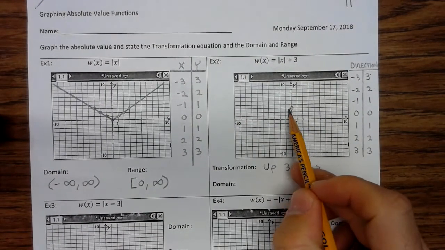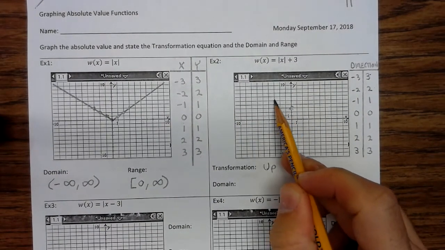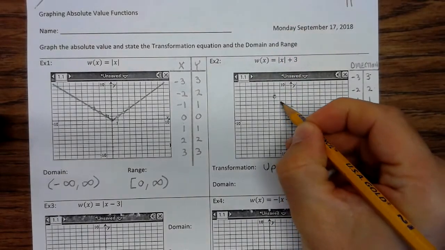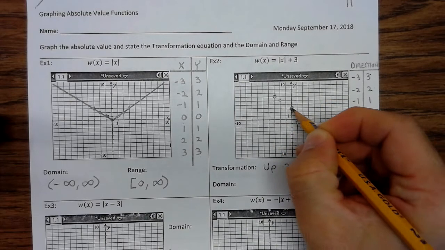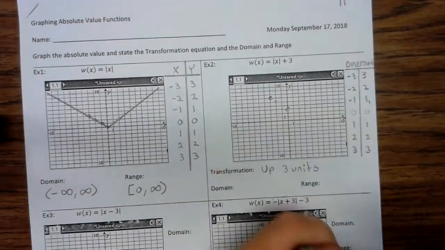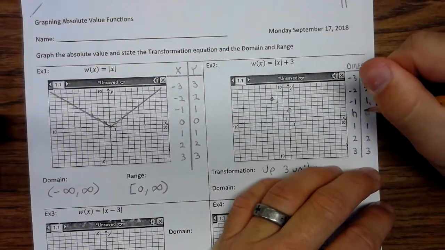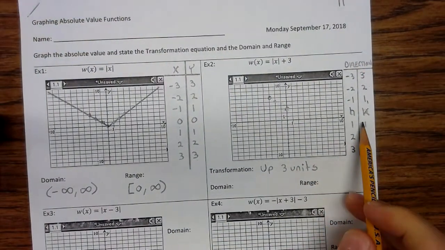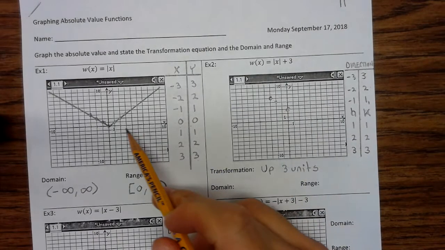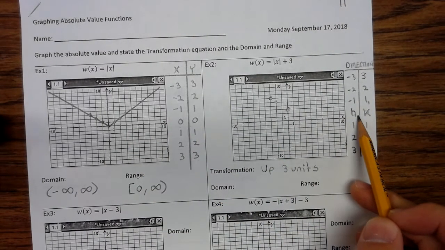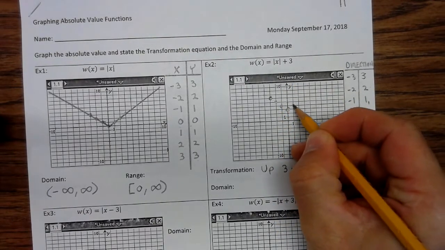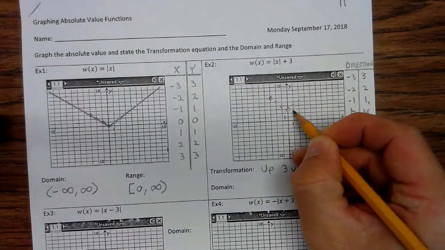So from this point, we go left 1, 2, 3, up 1, 2, 3. From this point, we go left 2, up 2. From here, we go, and that's not 0, 0, sorry. This is our h, k, our vertex. See, these aren't points. These are actually the directions. Here, they're points because this is the parent function, but here, we're using them as a direction. So left 1, up 1. Right 1, up 1. Right 2, up 2. Right 3, up 3.